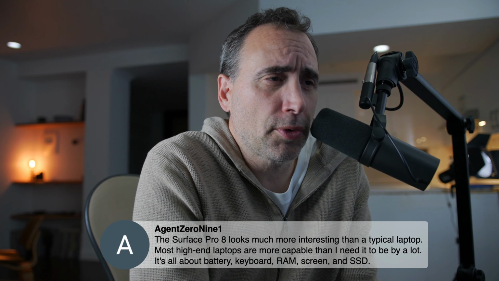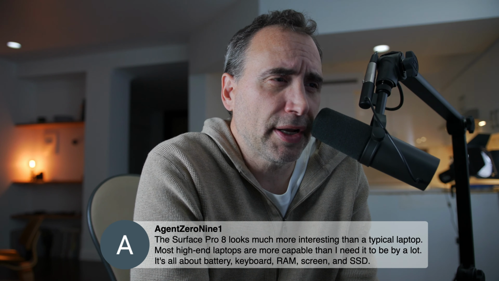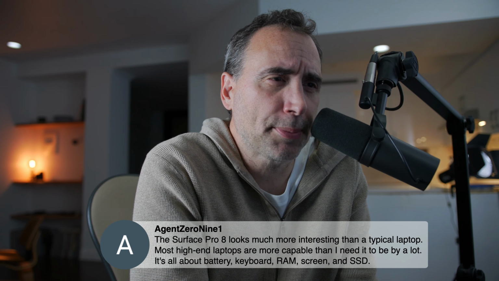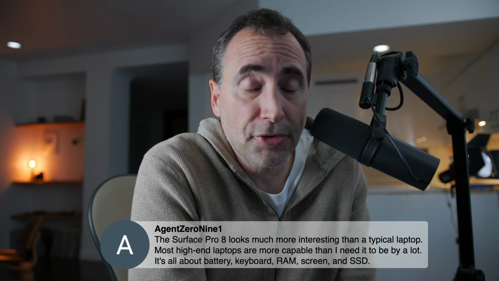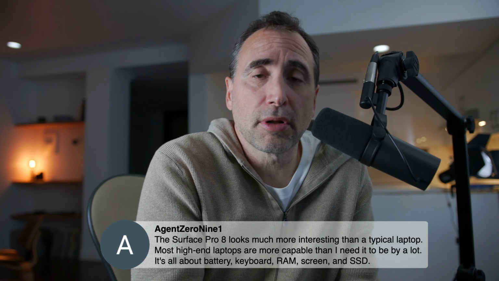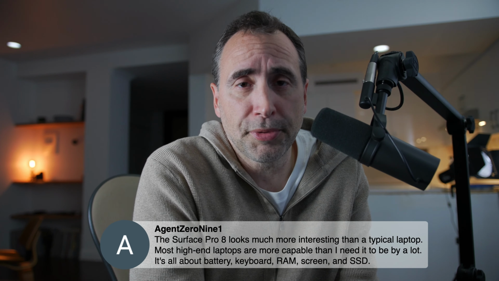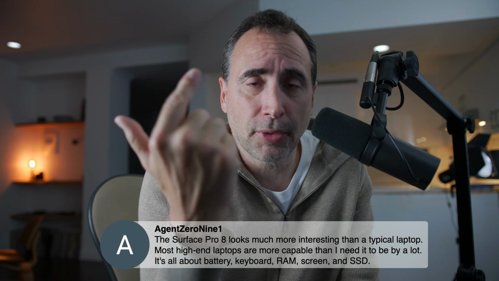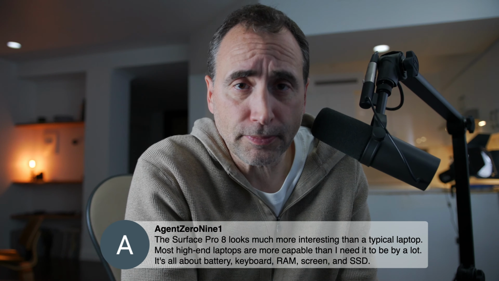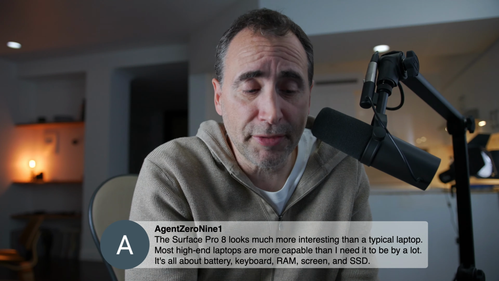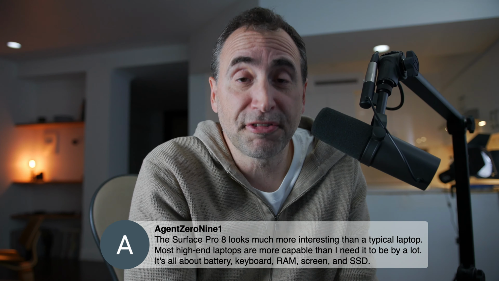The Surface Pro 8 looks much more interesting than a typical laptop. Most high-end laptops are more capable than I need by a lot. This is true. New computers are so powerful. So, for example, if you're lusting after a new computer, whether it be the Mac M1 or the Pros or some latest Windows machine, but you can't afford it, and you've got a 5-year-old machine, you're fine.